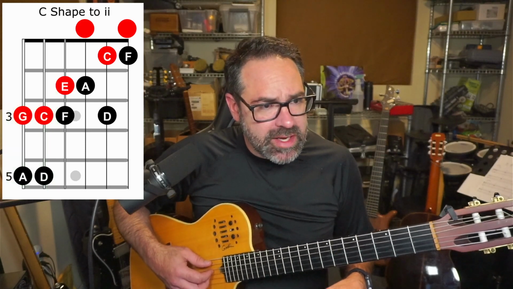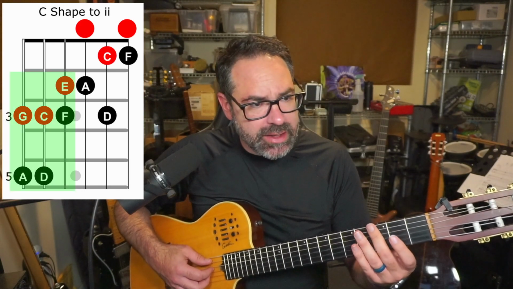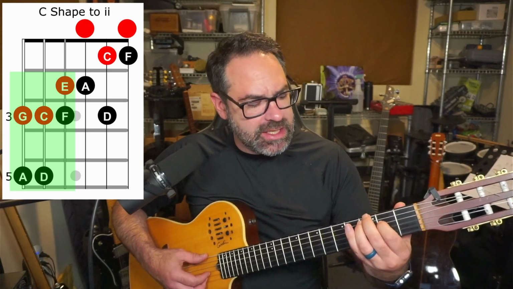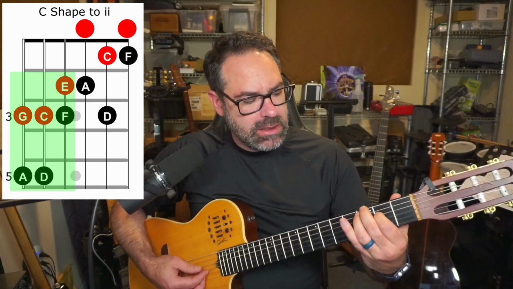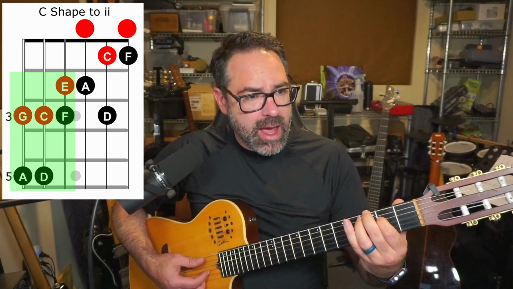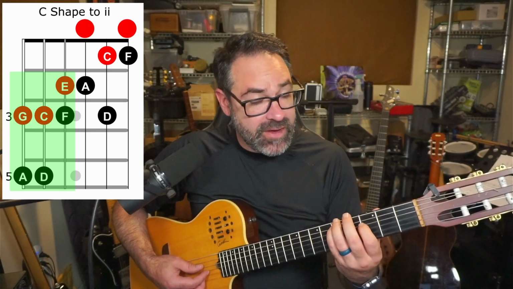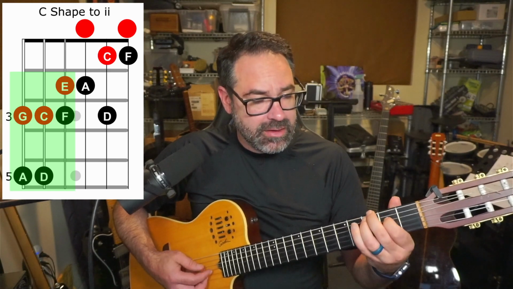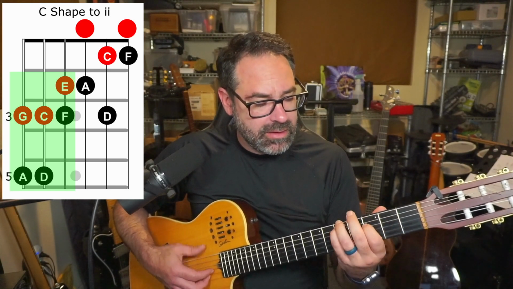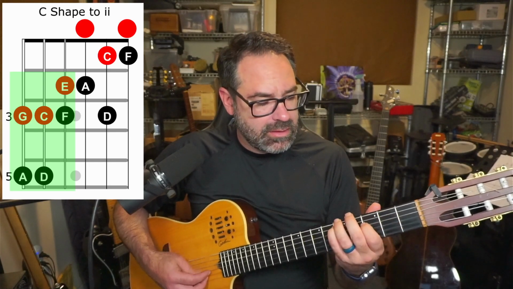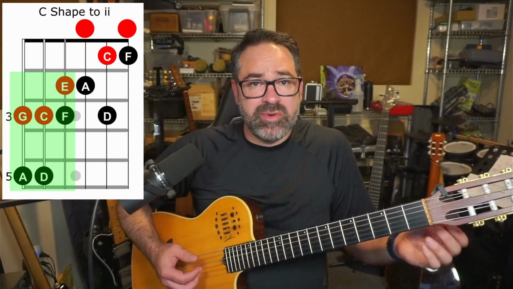Getting into the low 3 strings, we would be dealing with C, G, and E, 3rd, 2nd fret, and moving up to 5th, 5th, 3rd for that A, D, F. Sounds pretty cool.